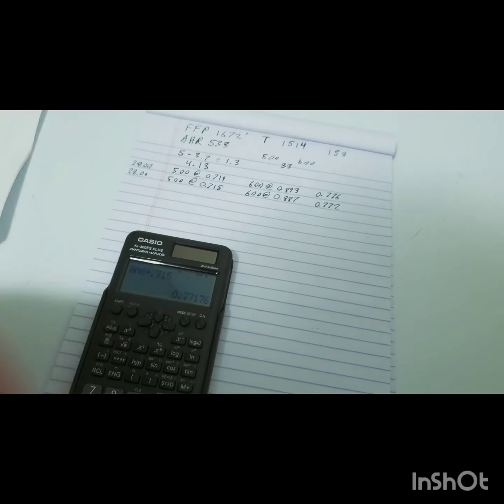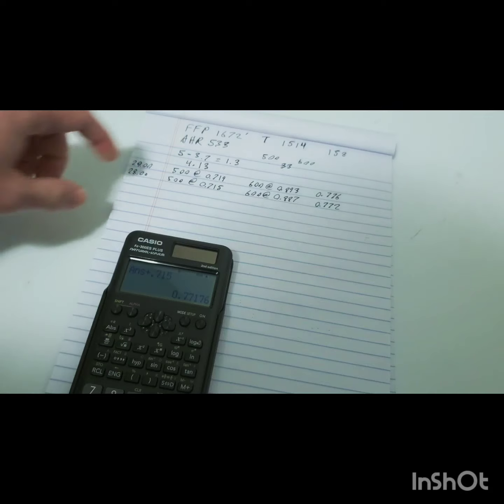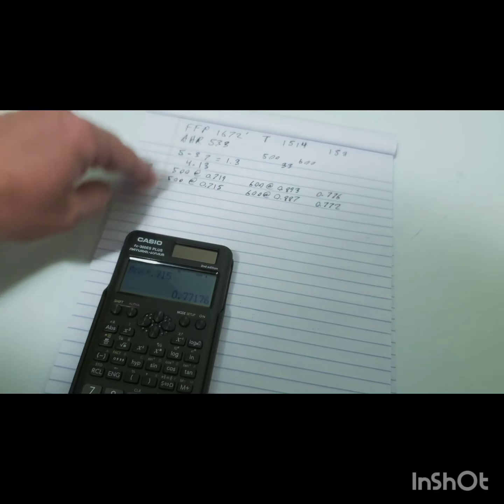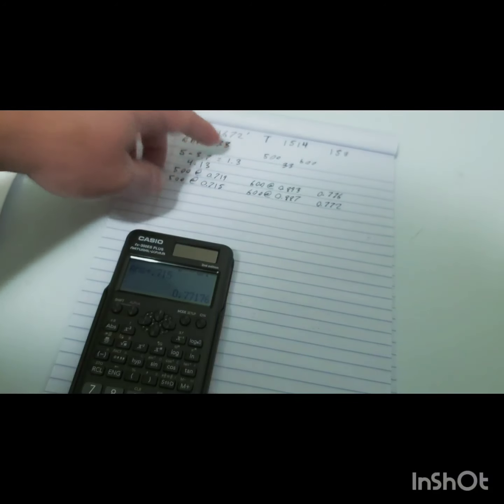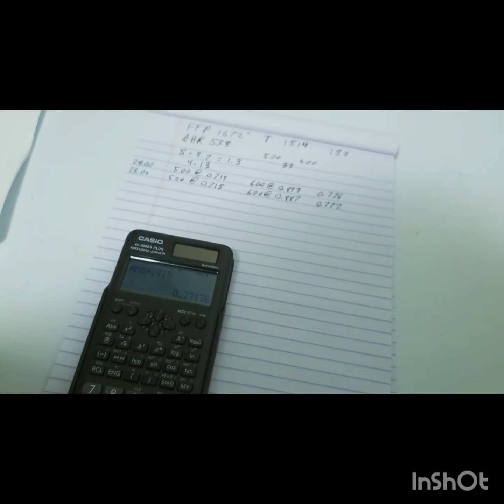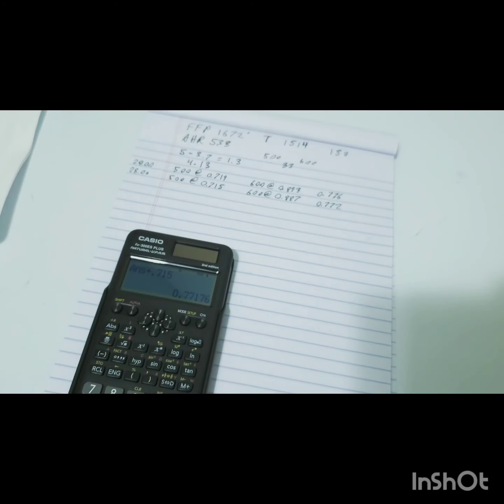The other way of calculating that would be to actually calculate your barometric pressure based on your altitude, which you could do using Omni Calculator. It actually has an air pressure at altitude calculator in it. So if you know the air pressure at sea level, you can enter in where you're shooting at, and it will give you your actual barometric pressure.